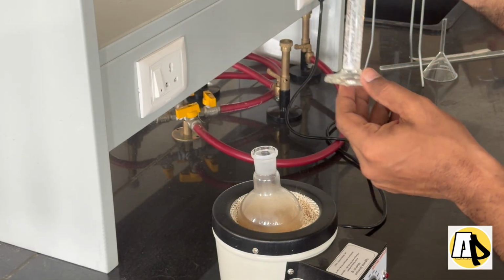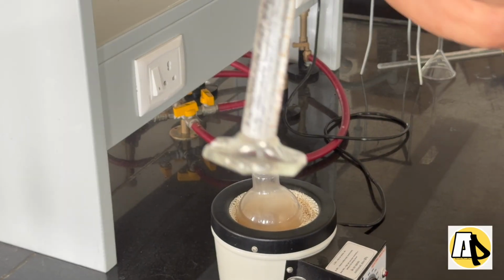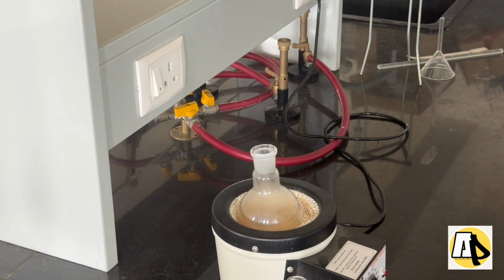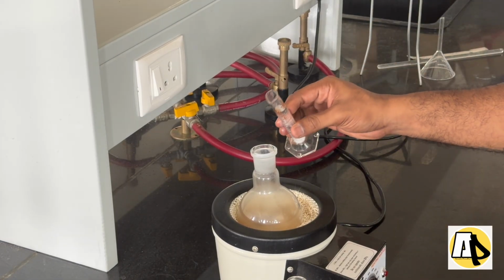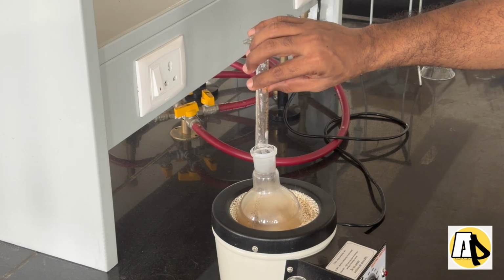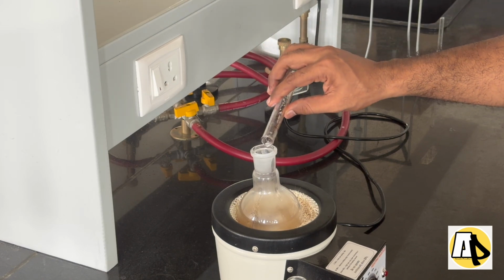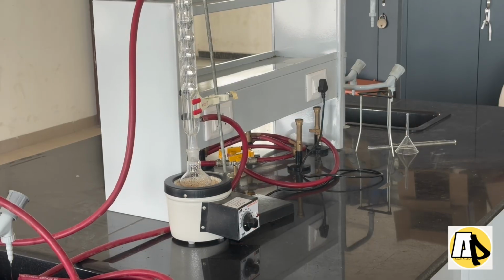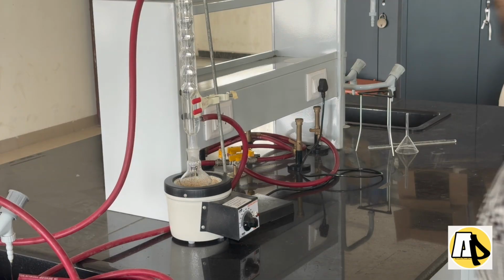So you can see clearly methyl salicylate is insoluble in sodium hydroxide. Since we are refluxing both in the same container, it is not a problem. So this is going to be your reflux setup.